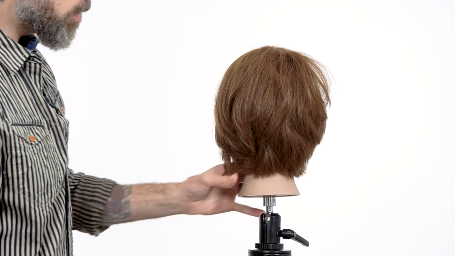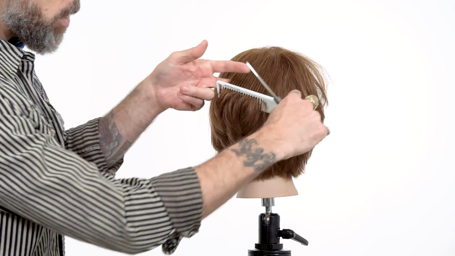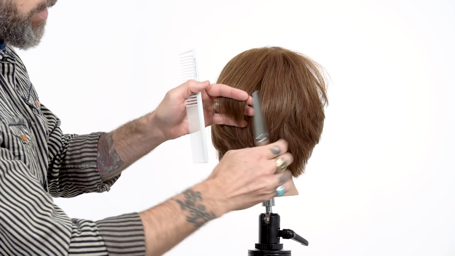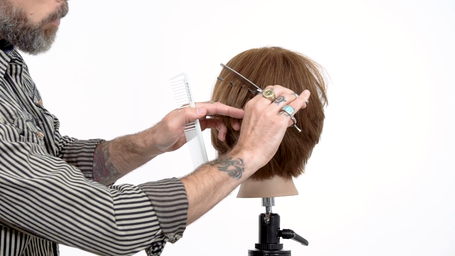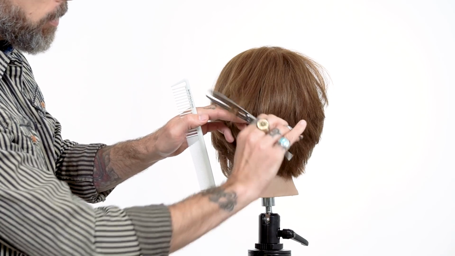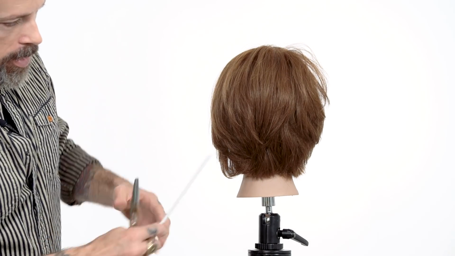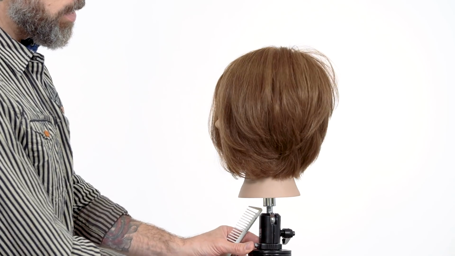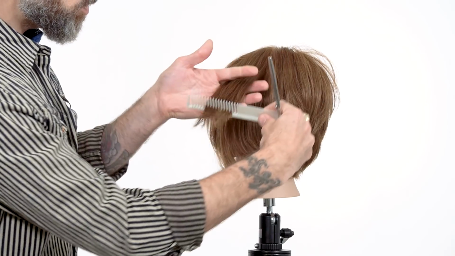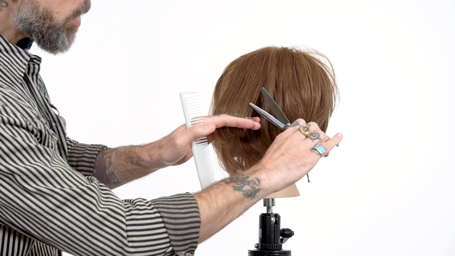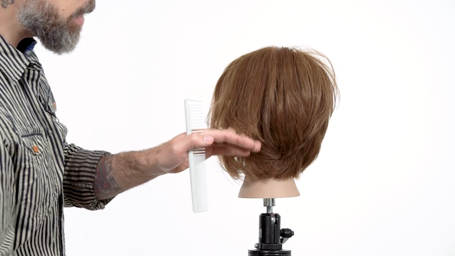We'll do some more of that here through the side because you can see there's just a little bit of a heaviness there. So we can break up that heaviness by going straight to that area. We're leaving the hair at a fairly low elevation because we want that to be more deliberate. You'll see that separates that real nicely, creates a lot more movement, a lot more texture. So let's do one more section on this side, and then we'll show you one more technique on the other side with the slide cutting shear.